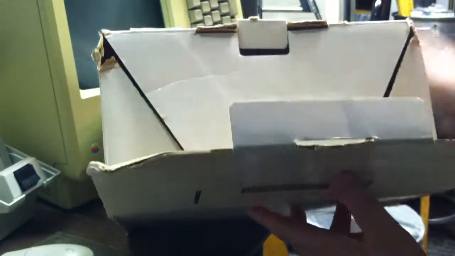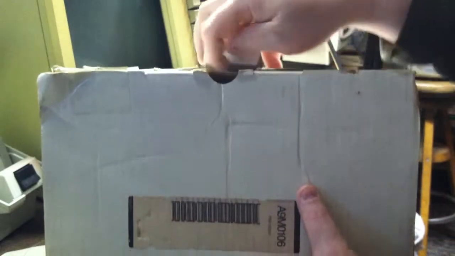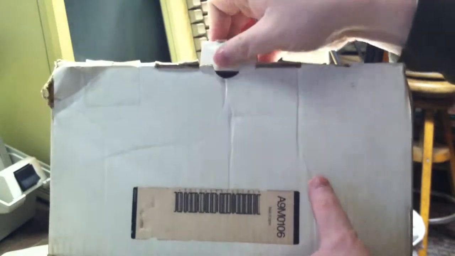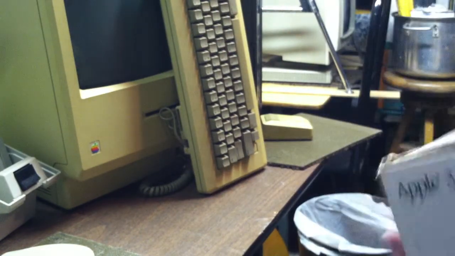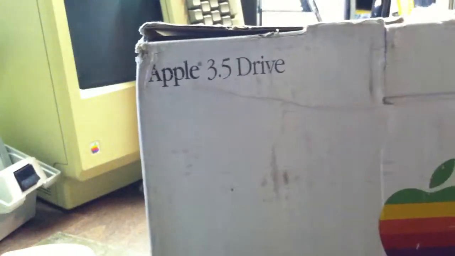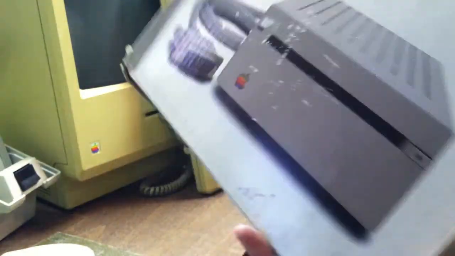I'm not going to pull it the rest of the way out of the box, but it has the literature, basically brand new, because even back in the early 90s, nobody read the literature, I guess. But, you know, it's an Apple box. It's got an apple on this side, an apple on this side, the product picture on this side, and here's the thing on this side.